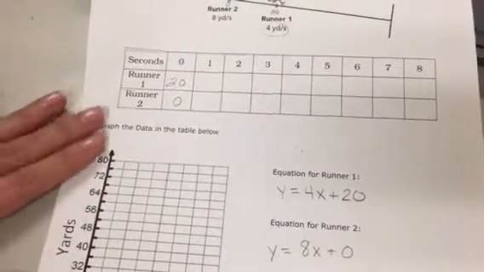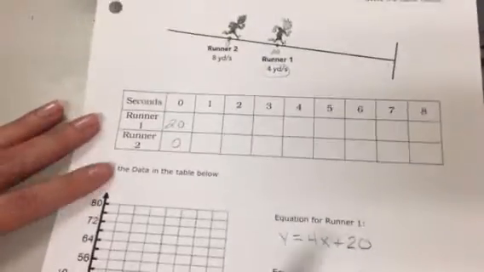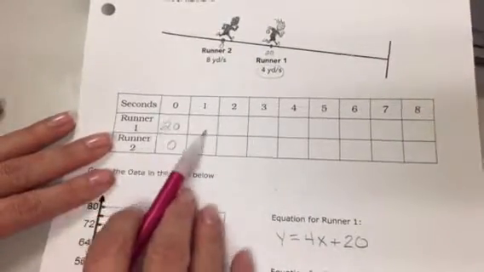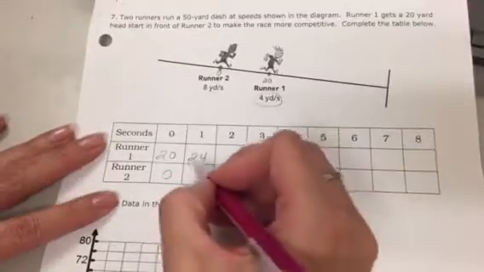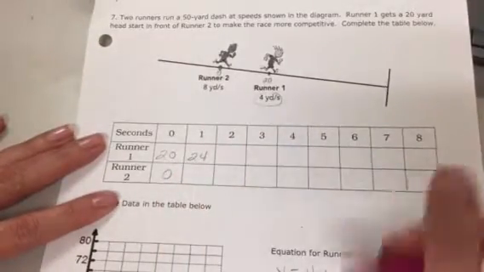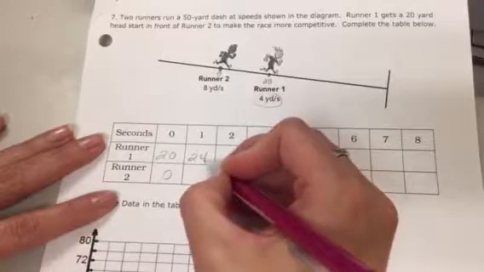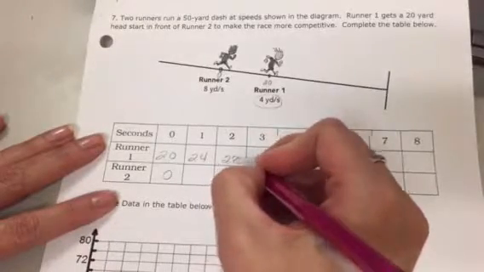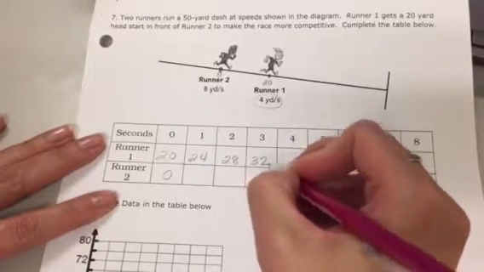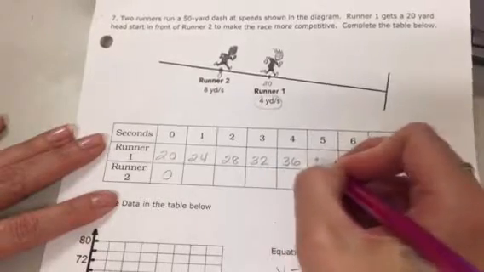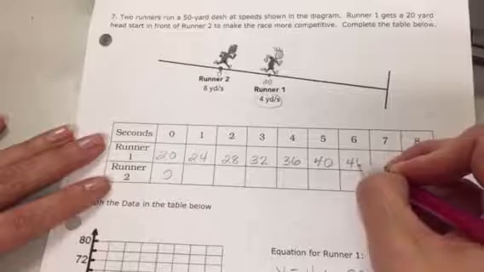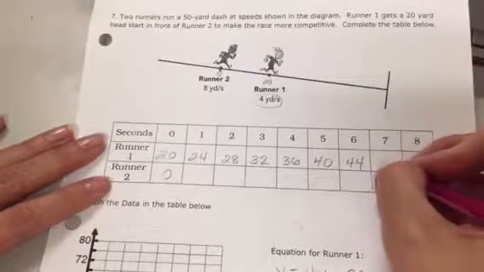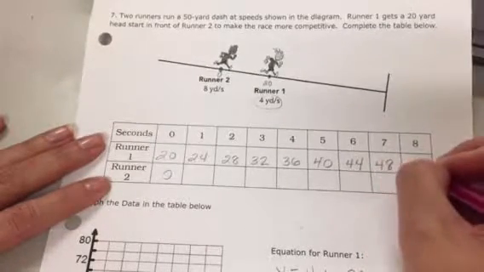Okay, so now at 1 second, my rate's going to change by 4, so it's going to go up to 24, and it's going to constantly change by 4. So I'm going to add 4 and get 28, add 4 and get 32, 36, 40, 44, 48, 52.